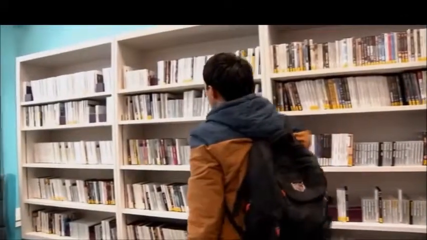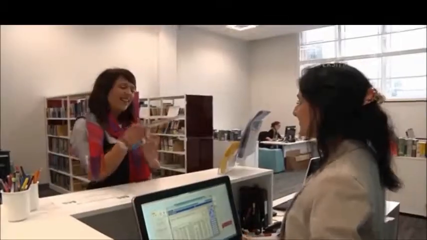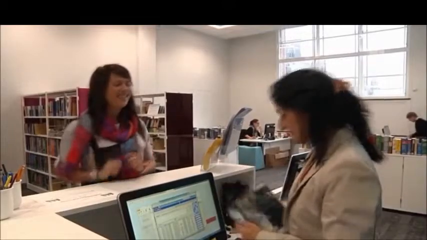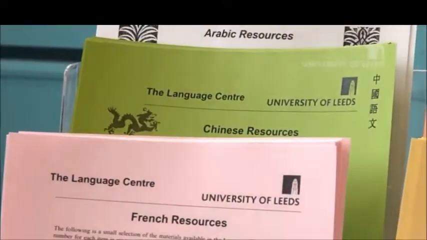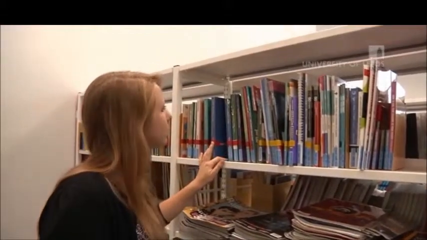The shelves at the back of the study room contain English DVDs, dictionaries and graded readers. These are free to borrow, just bring along your staff or student ID card. Other language learning materials, covering 40 languages, are available to browse and use in the study room.